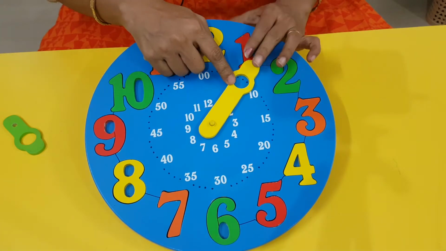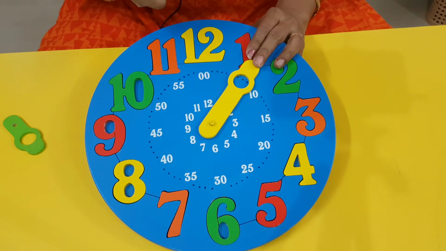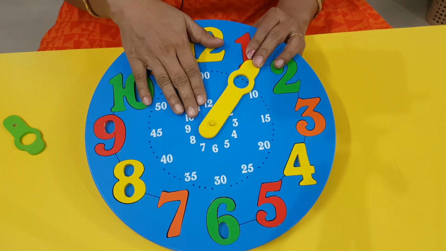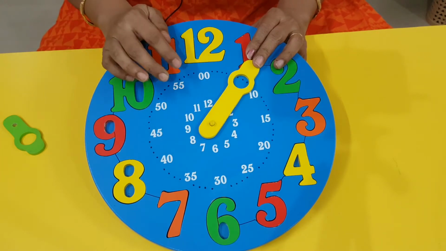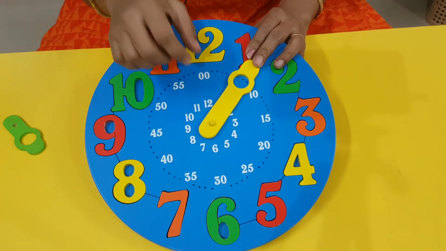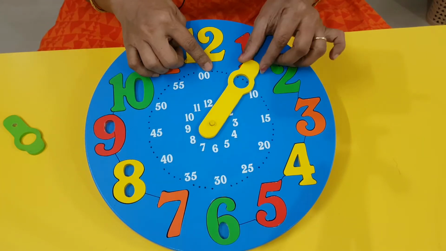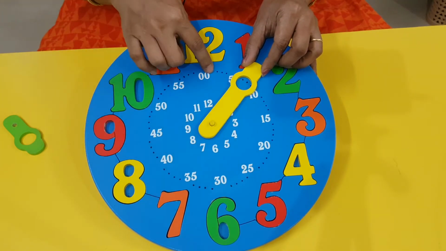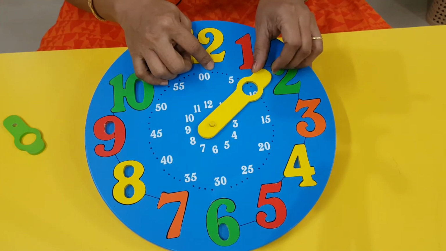So the minute hand moves because of the second hand. The second hand is not there in this. The busiest hand in this clock is the seconds hand. It keeps going, making the sound tick, tick, tick. So one full circle, next one. One more circle, next one. It goes on like this.